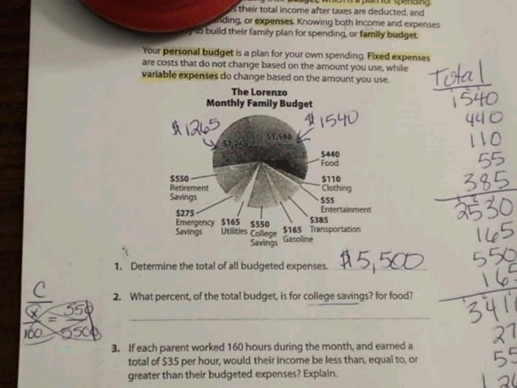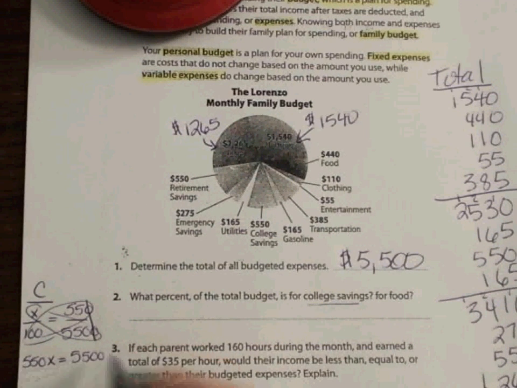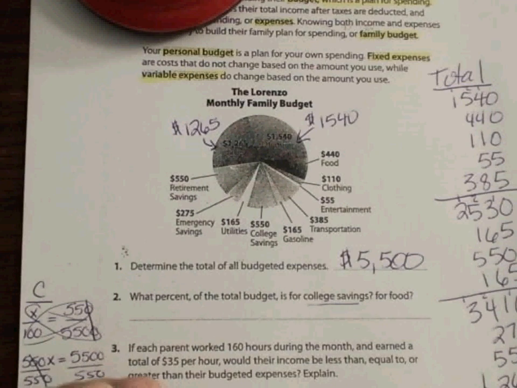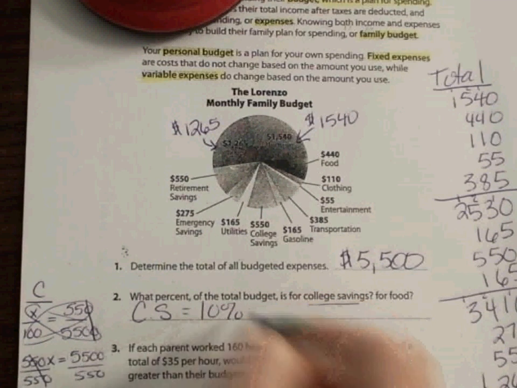So that leaves me with 550x equals, and then 100 times 55 is 5,500. So I divide both sides just like when you were solving equations. And I get x equals 10. So my college savings equals 10% of the overall budget.